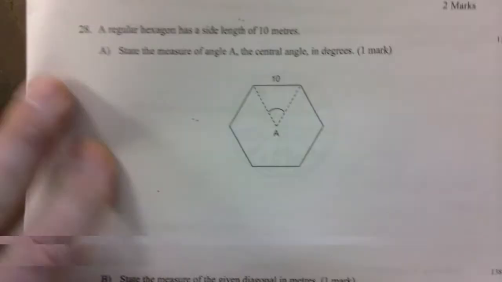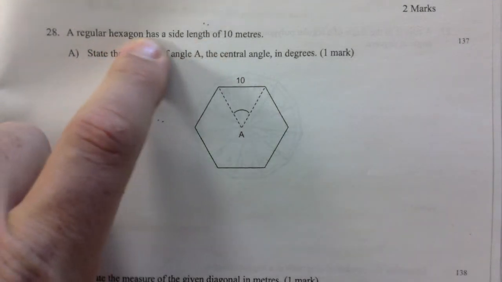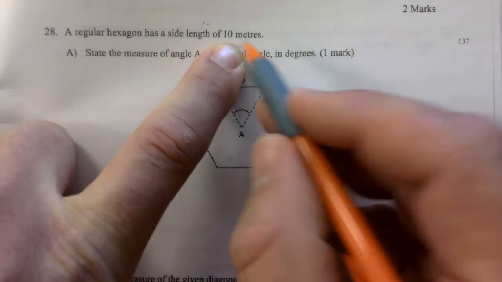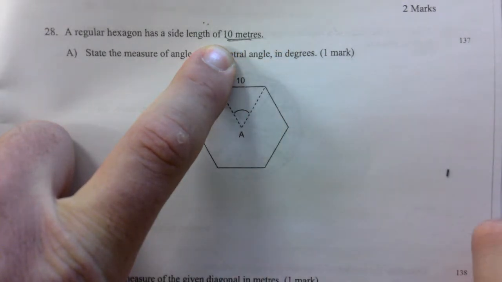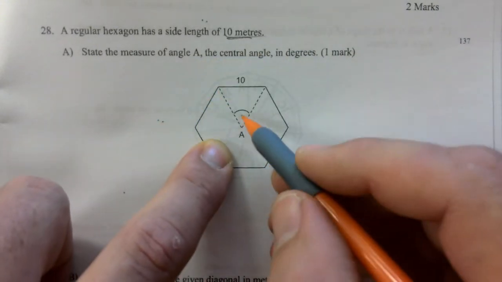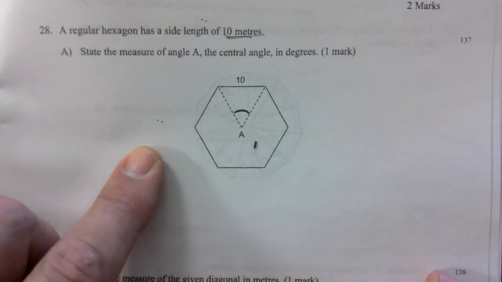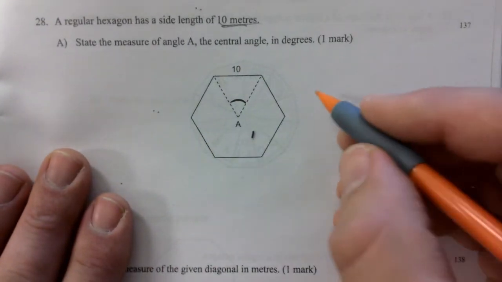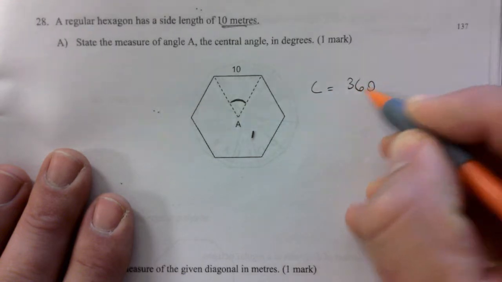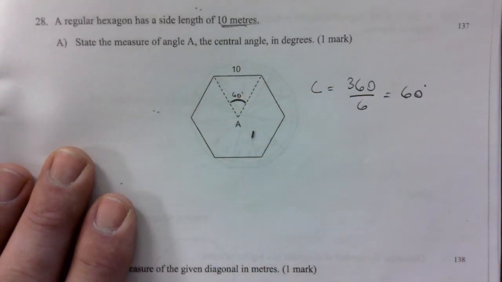Next. I know I'm going a little fast, but I know tomorrow's a test, and I still want to give you a checklist. If you ever miss anything, it's always recorded. A regular hexagon, there it is again, has side length of 10 meters. State the measure of angle A, the central angle in degrees. I just took this from old exams. They just happen to be central hexagons. Central angle would be 360 divided by 6, which is just 60 degrees. No big deal there.